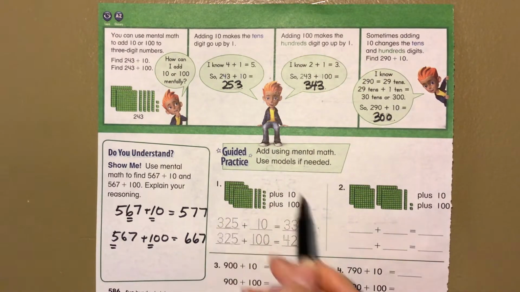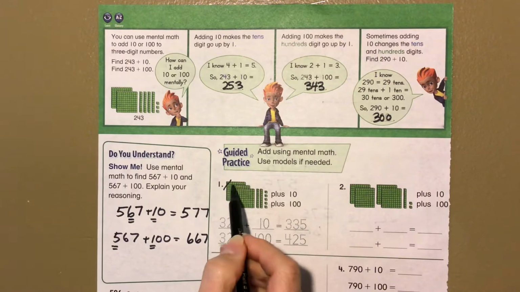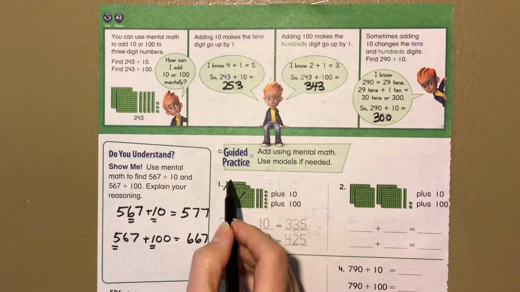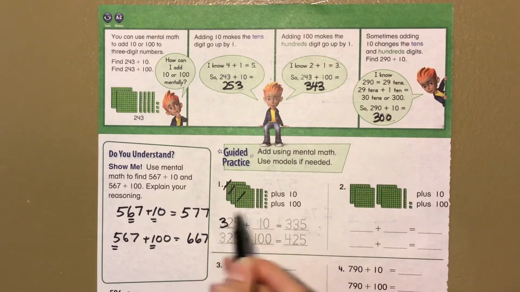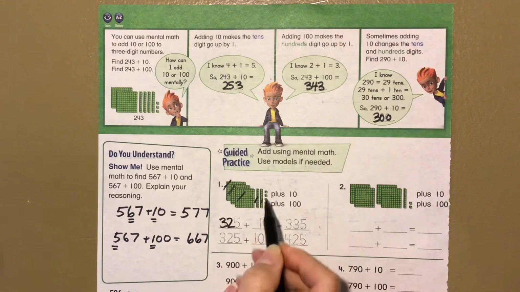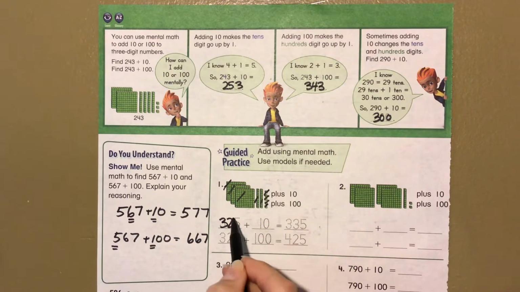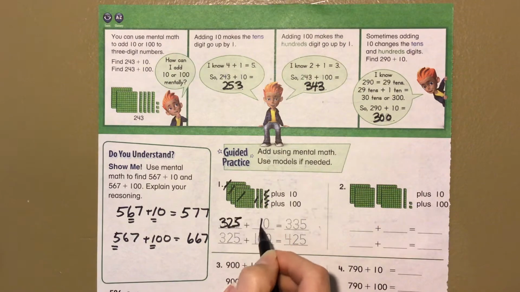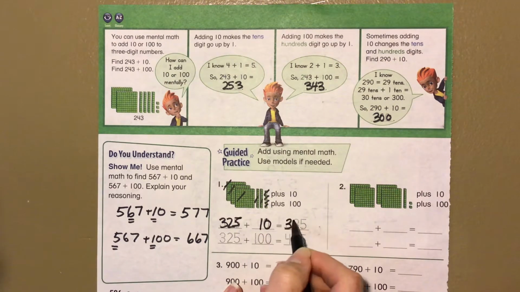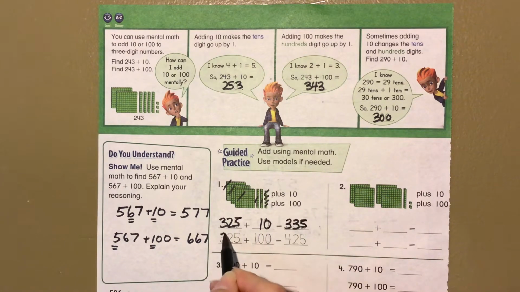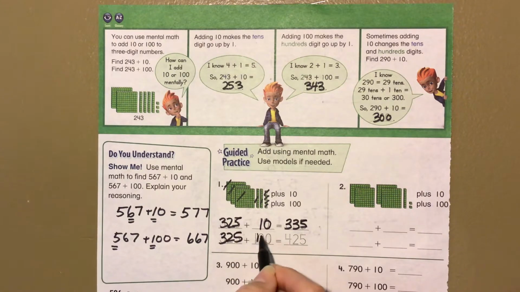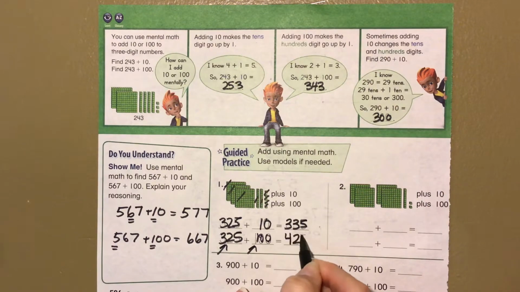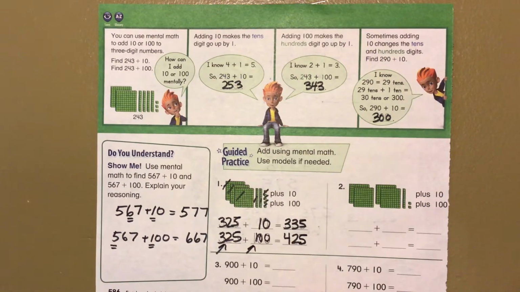All right, let's go ahead and go through our guided practice. So let's take a look at what we have here on number 1. We have 100, 200, 300, plus 10, 20, plus 5 ones. 1, 2, 3, 4, 5. So 325 plus 10 is going to be 335. And 325 plus 100, we're going to go up by the numbers in our hundreds place, is going to take us to 425.